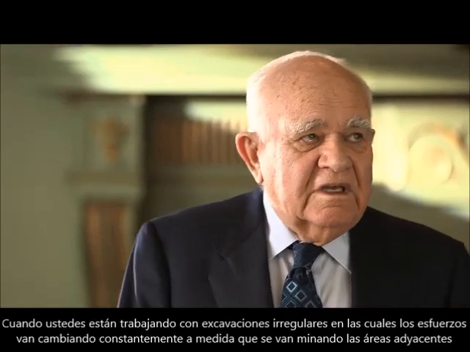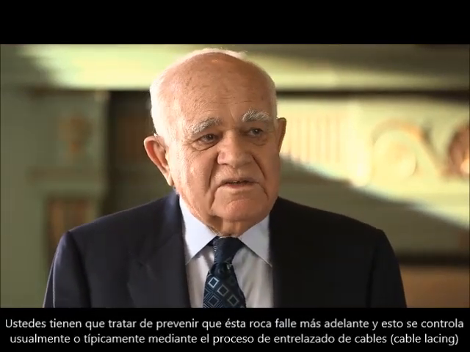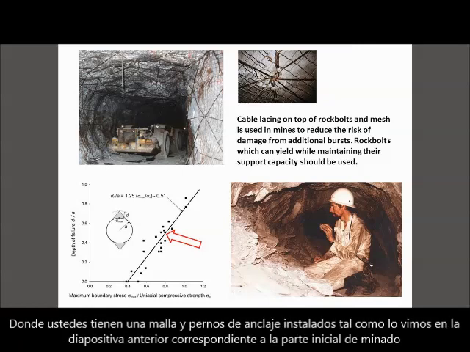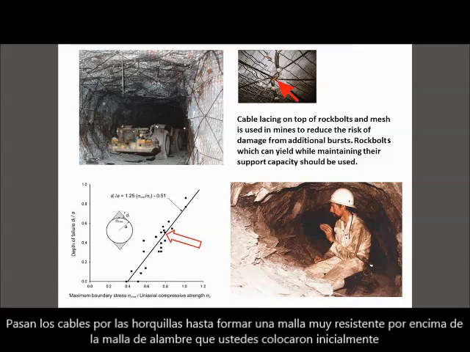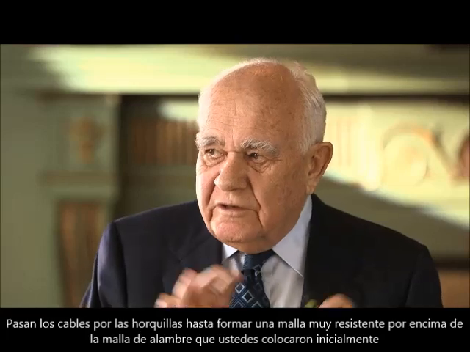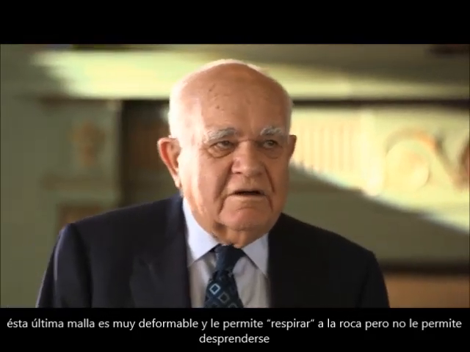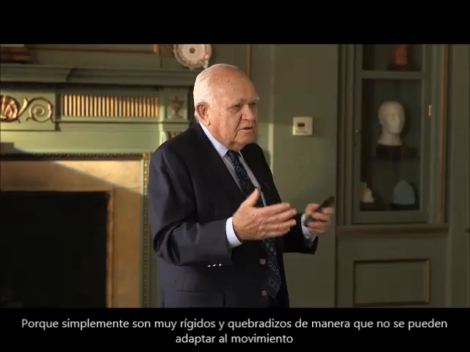In mining, where you are dealing with irregular openings where the stresses are constantly being changed by mining adjacent areas, you have to try and prevent this rock from failing further. And that is typically done by this process of cable lacing, where you have rock bolts installed and mesh, as we have in the previous slide, during the early part of the mining, and you then lace cables over that by putting in more or less a very large hairpin into the rock, grouted in, and through the eye, you lace the cables to form a very tight and very strong mesh over the wire mesh that you've put on in the first place. This is very deformable. It allows the rock to breathe, as it were, but doesn't allow it to fall out. Brittle materials like concrete or shotcrete don't work in these circumstances because they are simply too stiff and too brittle. So they will not accommodate the movement.